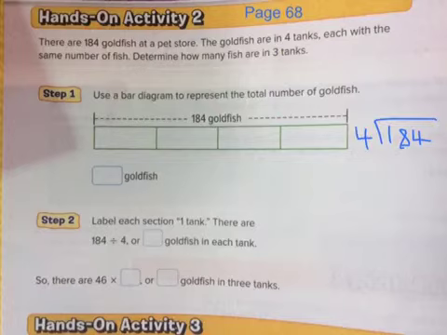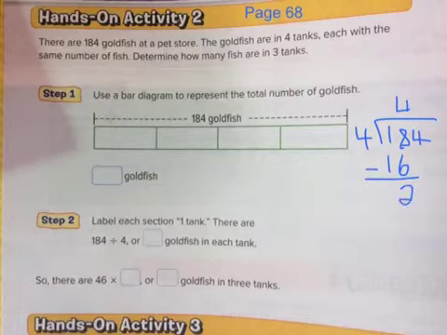So how many 4s are in 184? Let's see, how many 4s are in 1? None. So we have to jump over to the next number. How many 4s are in 18? Well, 4 times 4 is 16. That's pretty close. Let's do 4 times 4. So we write the 4 up here, and we write the 16 down here. 4 times 4 is 16, and then we bring our 8 down. Okay, we subtract, and let's bring the 4 down.